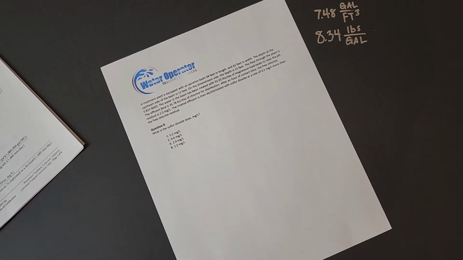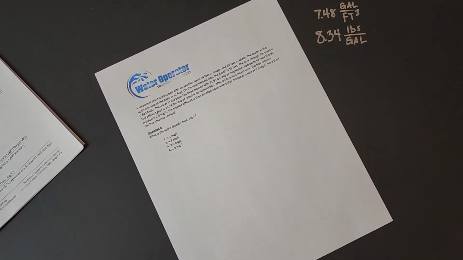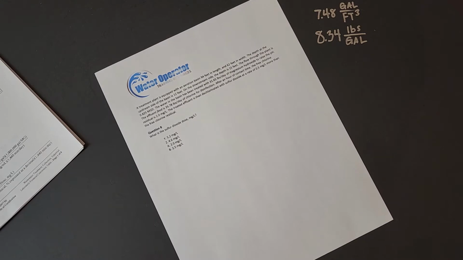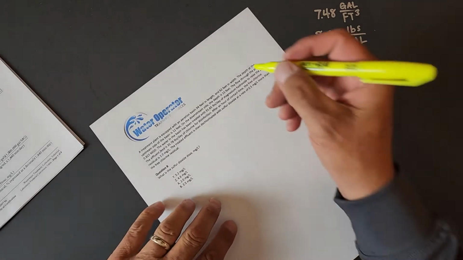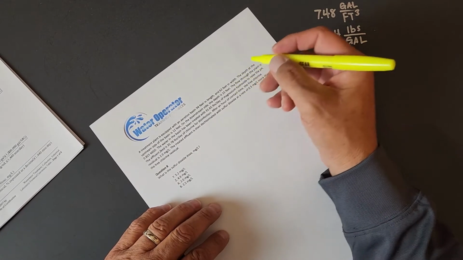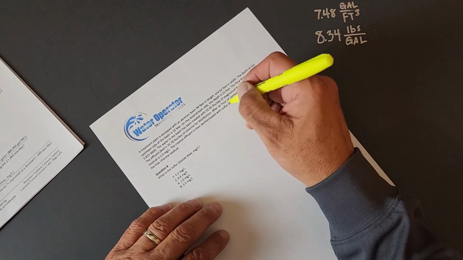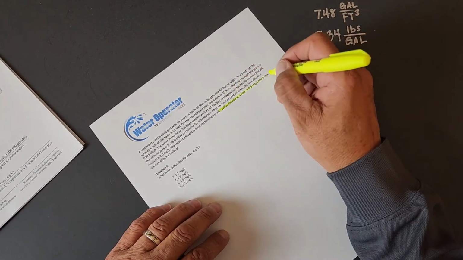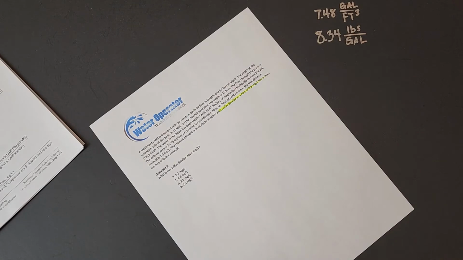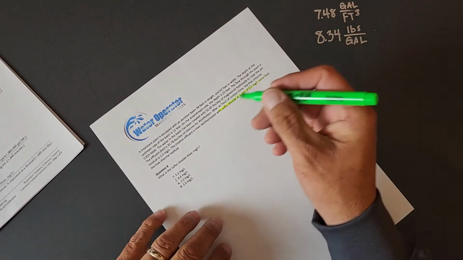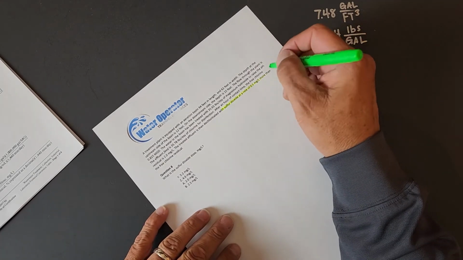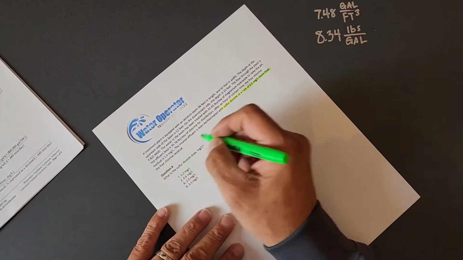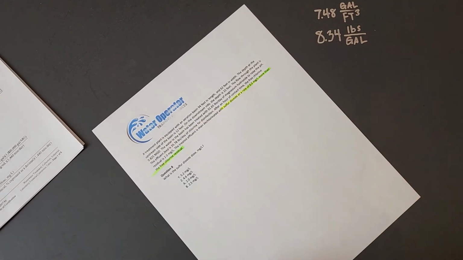Question number 8. What is the sulfur dioxide dose in milligrams per liter? Well, in this sentence here, we're talking about sulfur dioxide. Let's highlight this.